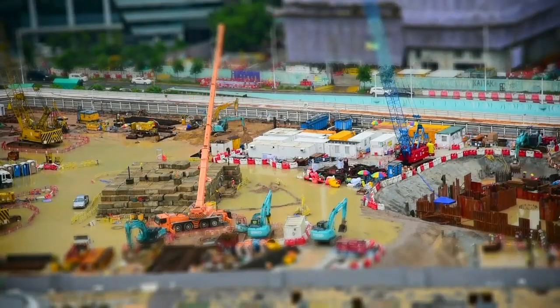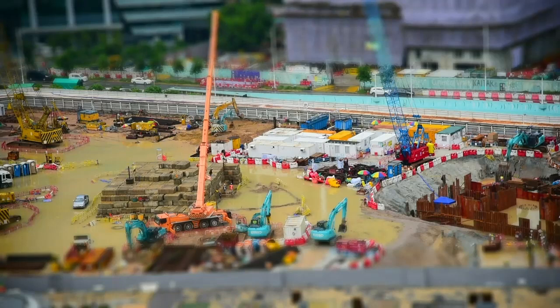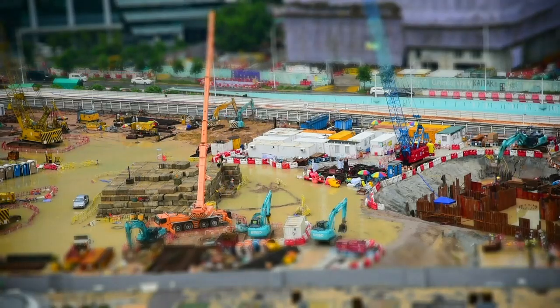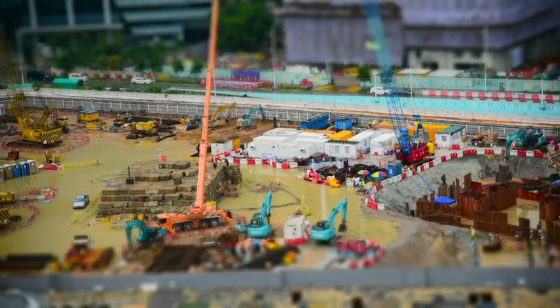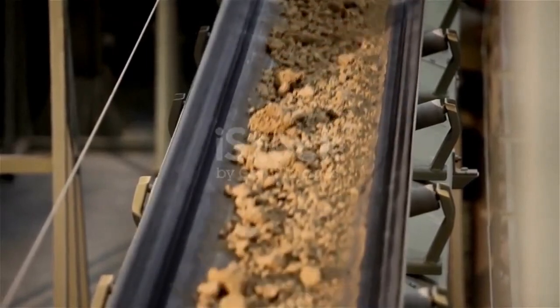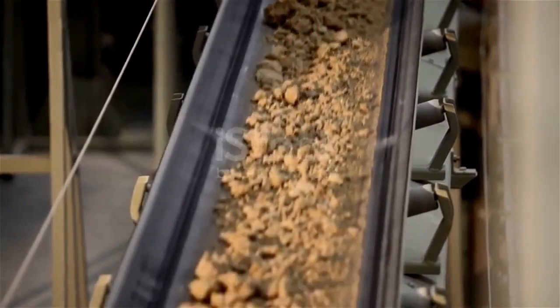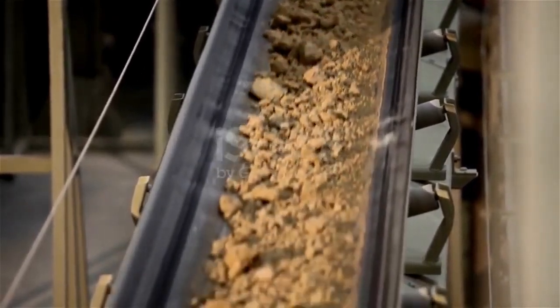Scene 3. Crushing and grinding. At the crushing plant, large rocks of limestone and clay are broken down into smaller pieces. These smaller pieces are then ground into a fine powder, which is known as raw meal. Grinding the materials ensures that they are mixed evenly, allowing for uniformity in the final product.